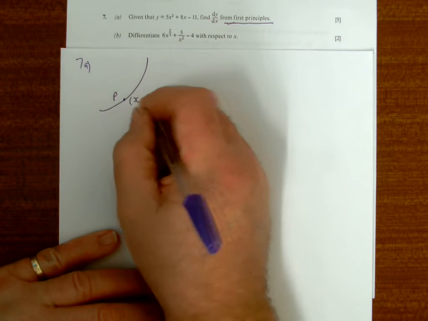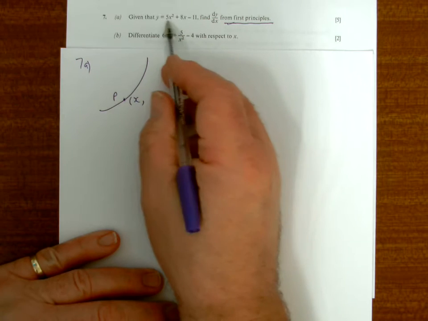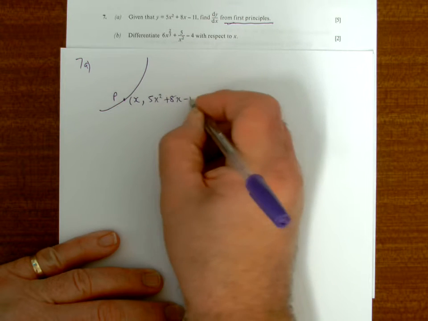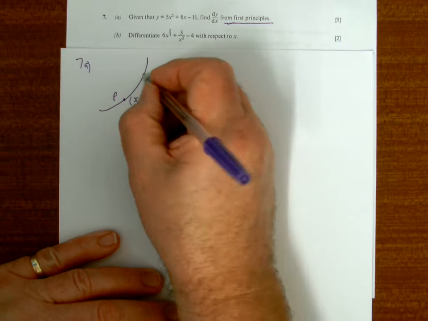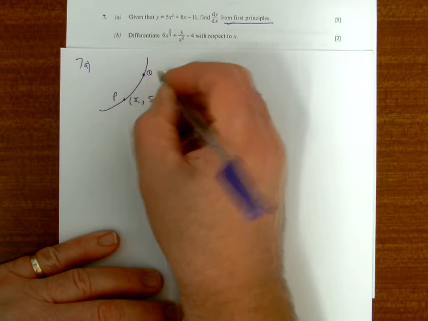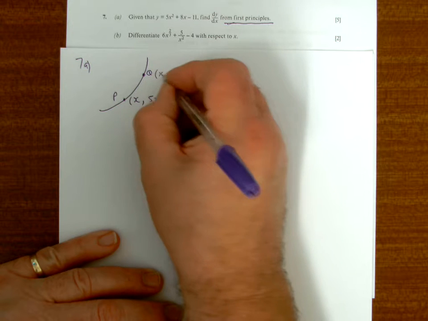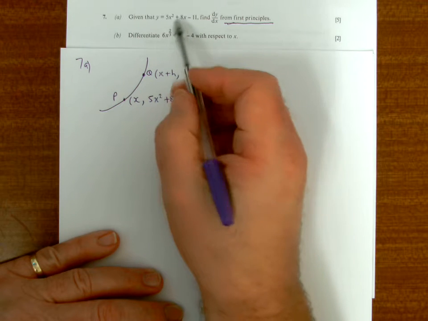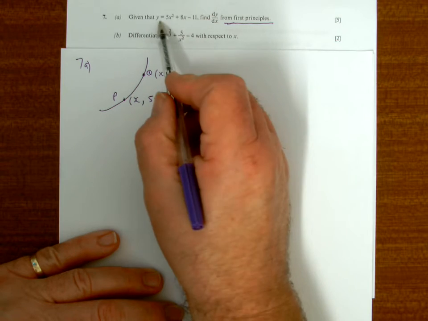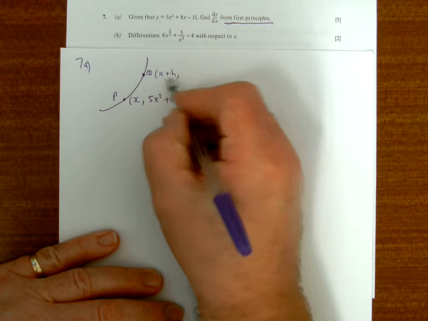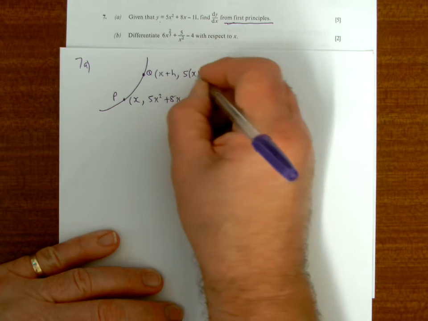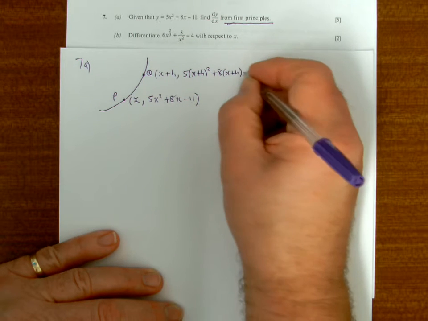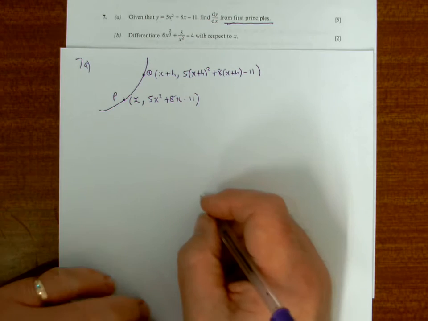is at the x coordinate, so that's x comma, and the corresponding y coordinate will be 5x squared plus 8x minus 11. Then move along the curve a small distance so that the x coordinate has increased by a small amount h. And then the corresponding y coordinate will be the expression here for y, but when I see an x I replace it with x plus h. So it's 5 lots of x plus h squared plus 8 lots of x plus h minus 11. So there's the two coordinates.